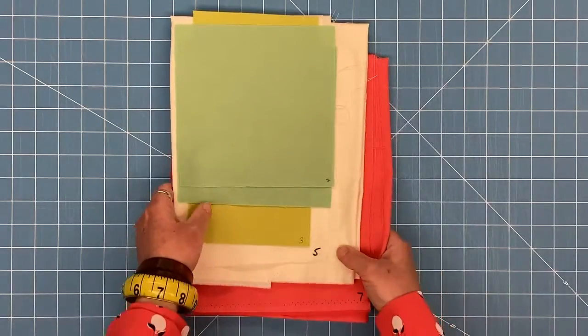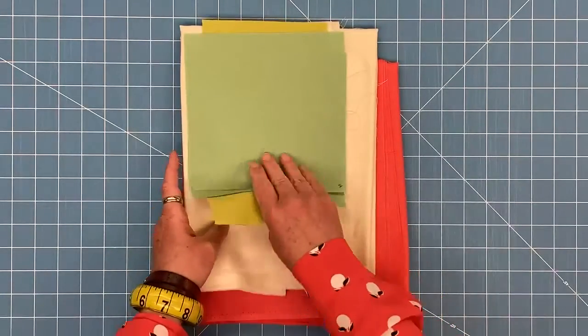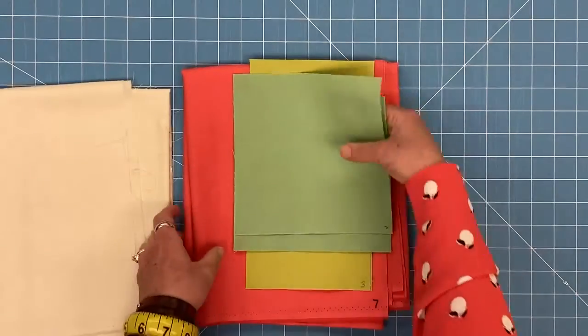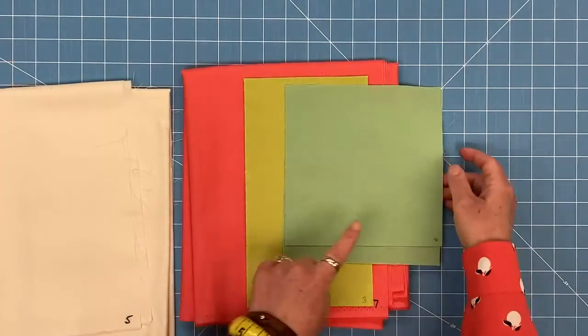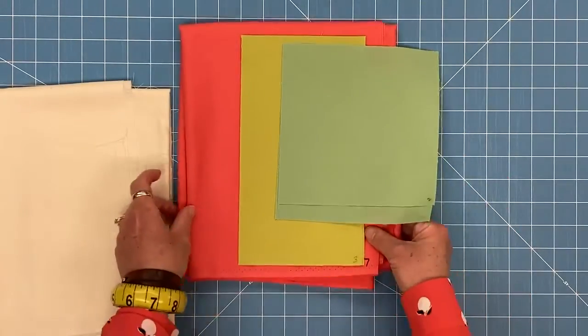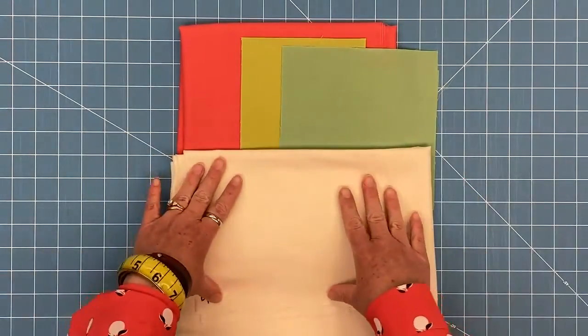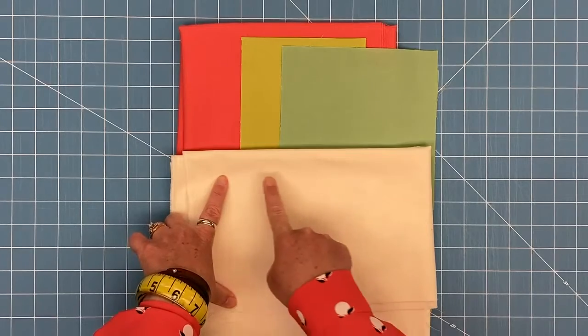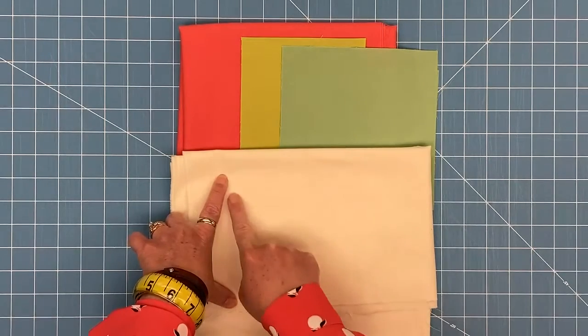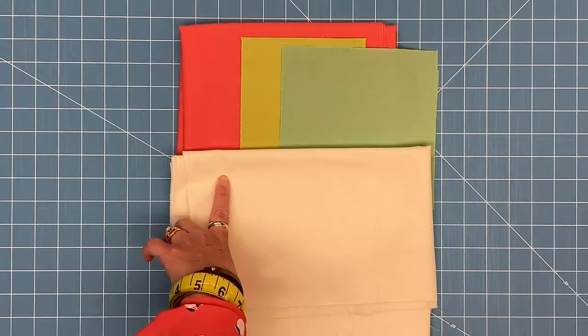I am going to arrange them so that we have 2, 3, and 7, and then all of them are paired with the cream for the other half of that half square triangle.